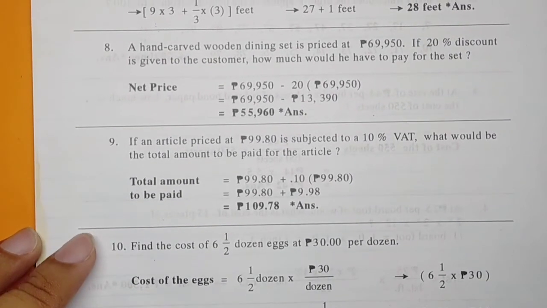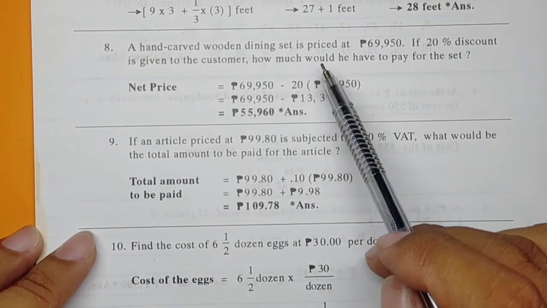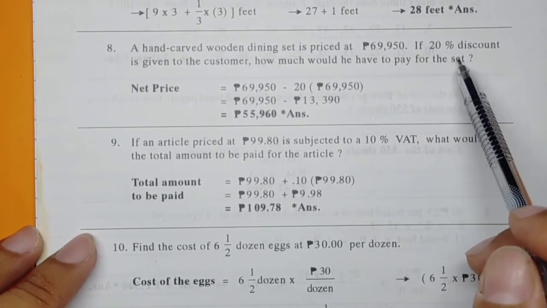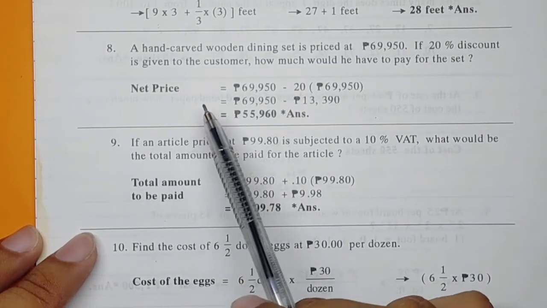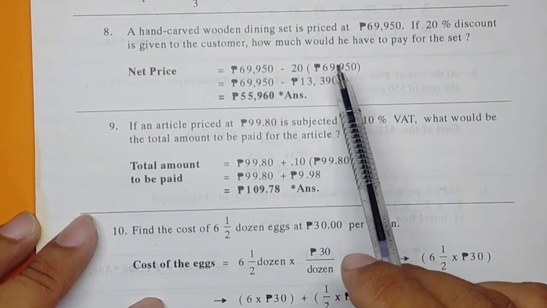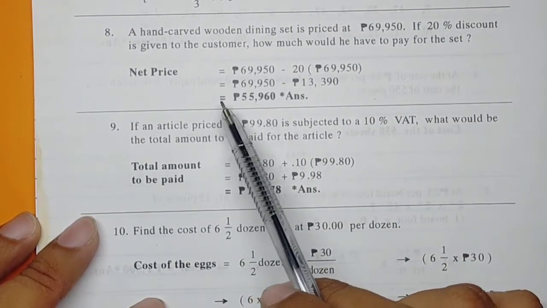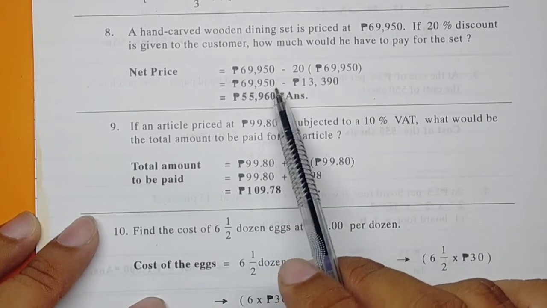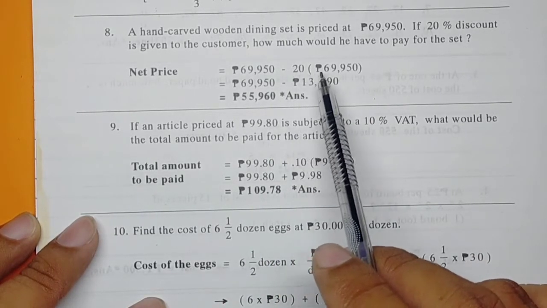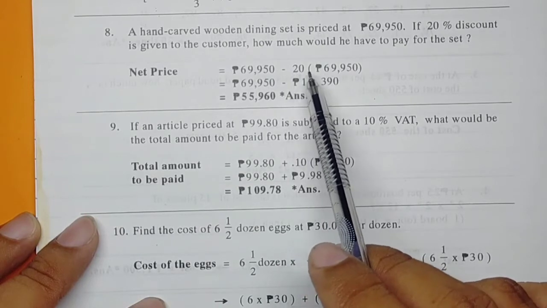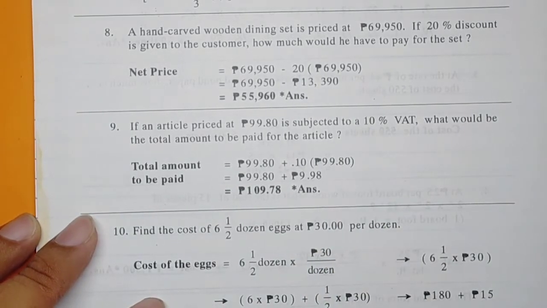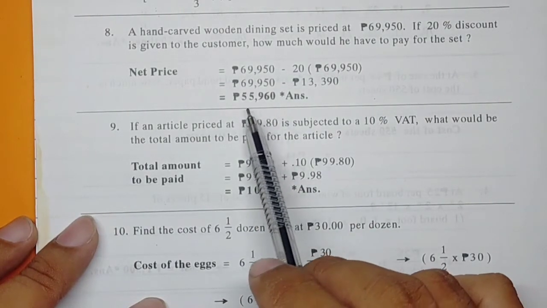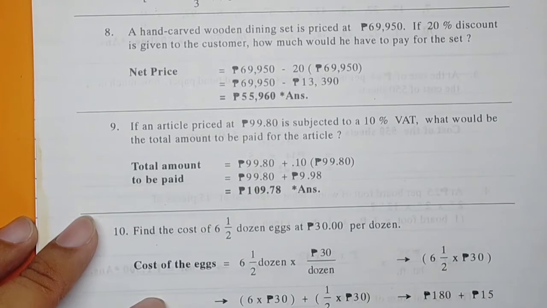So a hand carved wooden dining set is priced at 69,950. If a 20% discount is given to the customer, how much would he pay for the set? So net price is equal to the dining set price, 69,950, minus 20% the discount price, so minus 20 times 69,950. So you just multiply this and then you subtract it here. So the result will be 55,960. Okay.